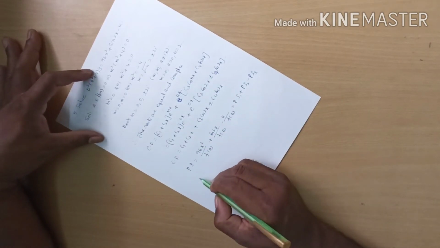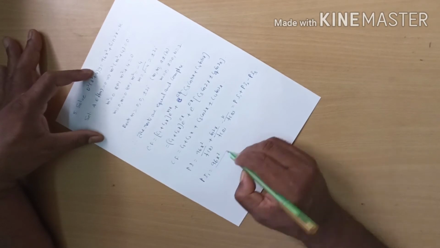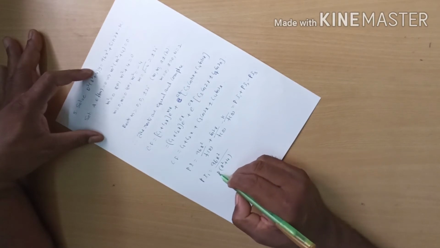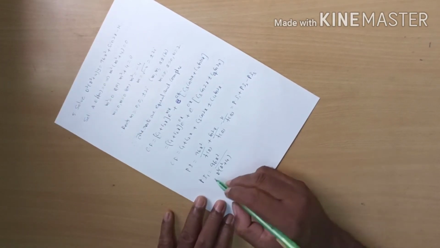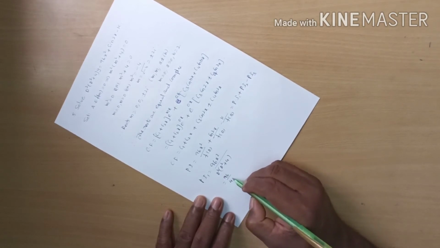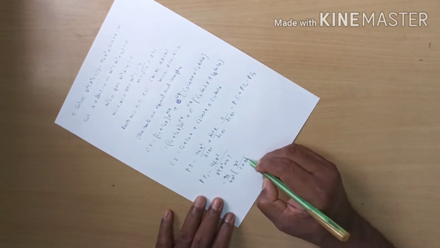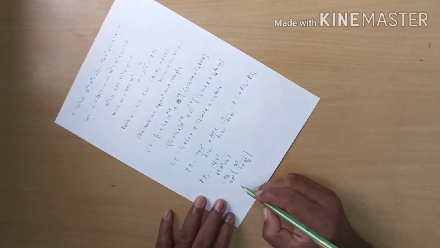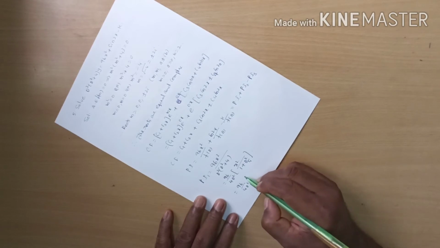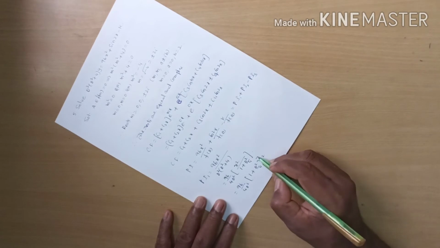Okay, next PI1. Here you can see PI1 is equal to 96x square by D square into D square plus 4. You can take 4 common, that means 1 by D square into 96 by 4 into x square by 1 plus D square by 4. It can be written as 96 by 4D square into (1 plus D square by 4) whole power minus 1 into x square.